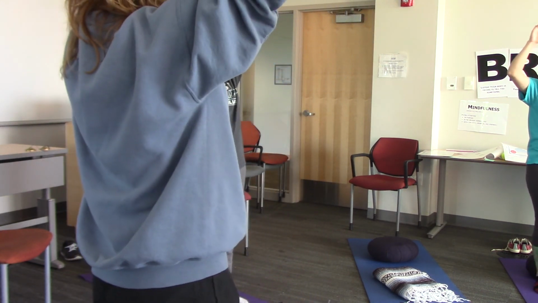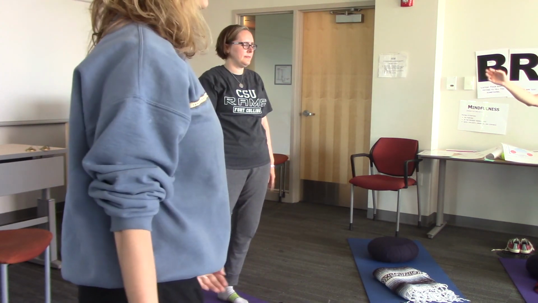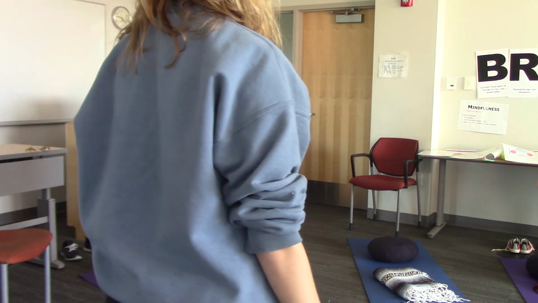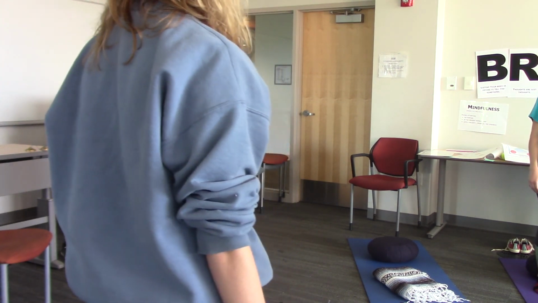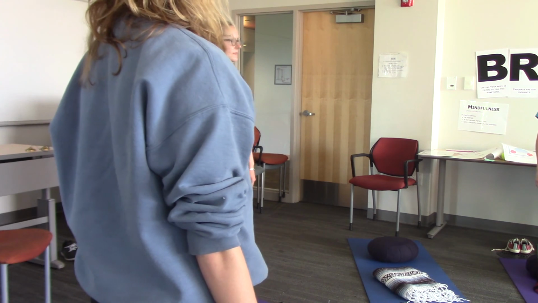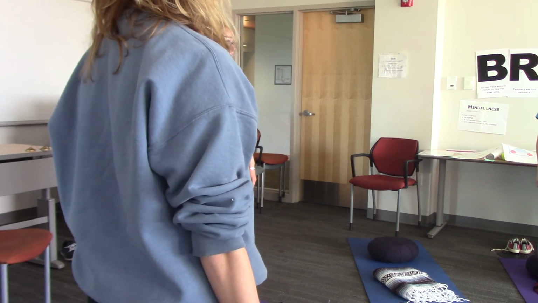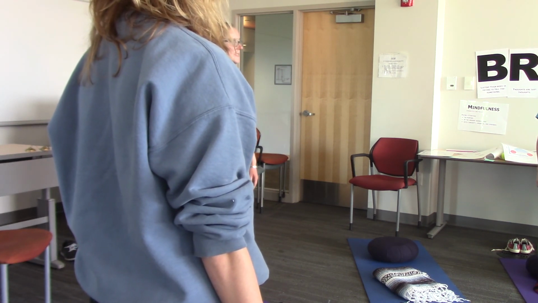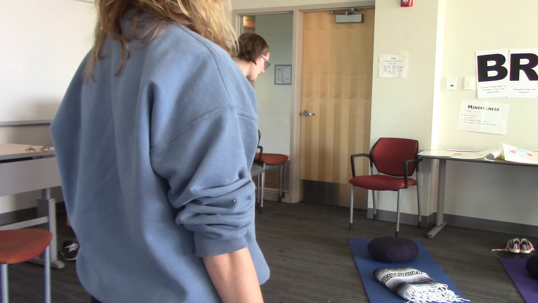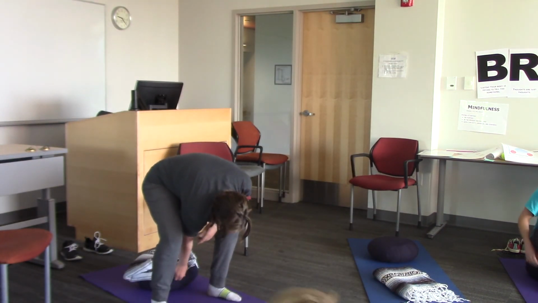And on your next exhale, bring your arms back down to your side. And when you're ready, stand still again, rooted in the ground. Alright, so we're going to move to sitting and just a few mindful breaths before we move into our next exercise.